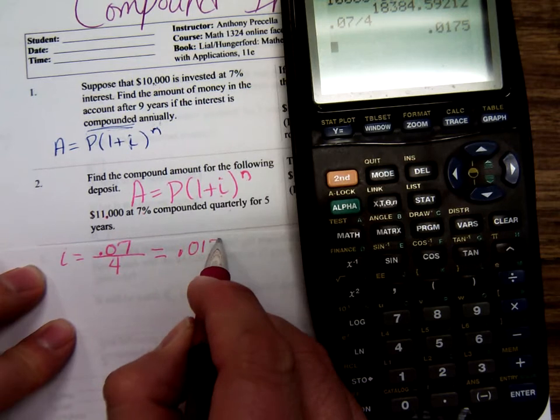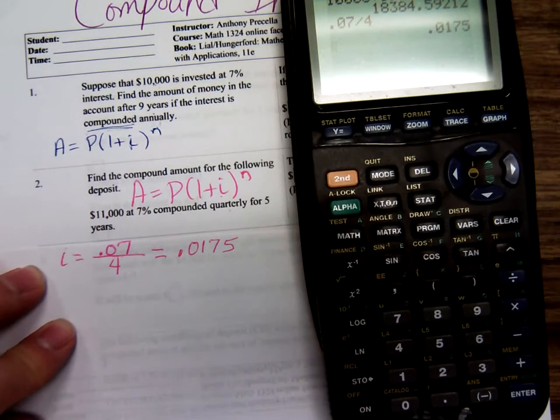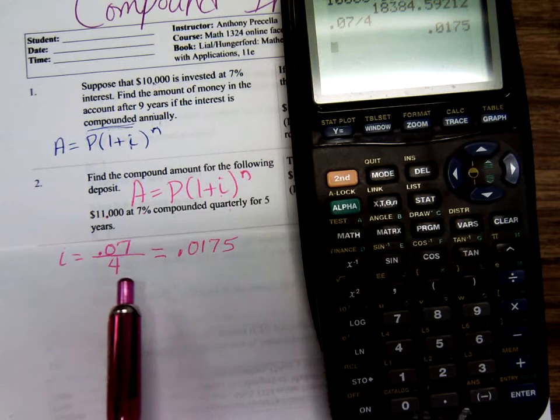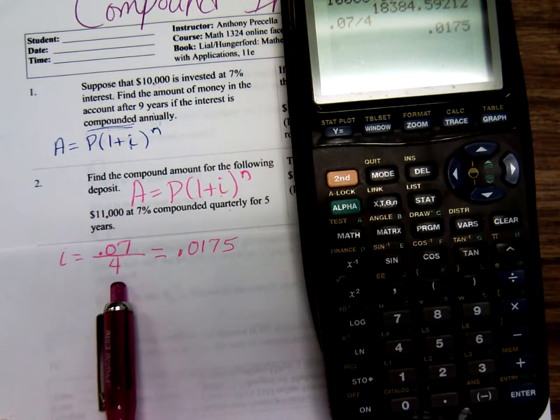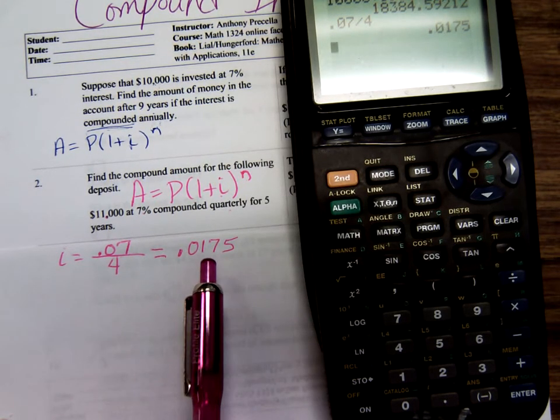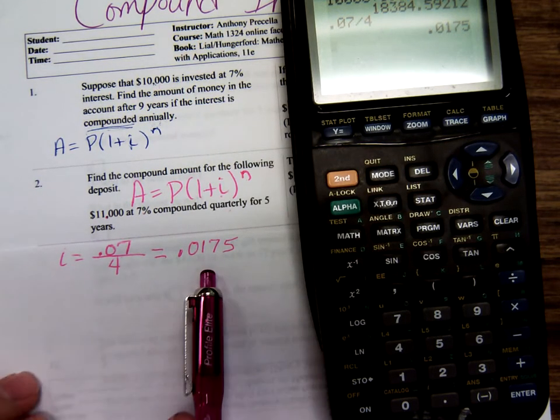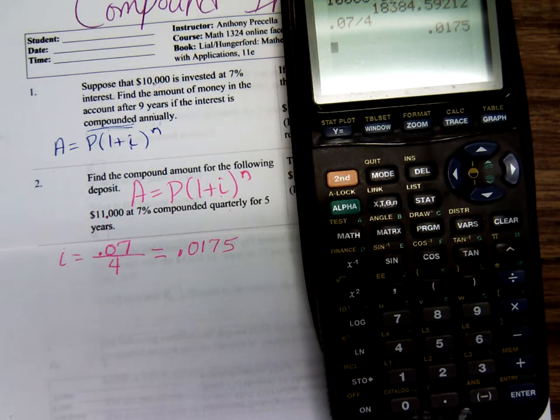I think that'll make it a little easier. If it didn't terminate, then I'd have to leave it as a fraction. So 7% compounded quarterly is like 1.75% each quarter. If you add 1.75% 4 times, you're going to get 7%. That's what lowercase I is.